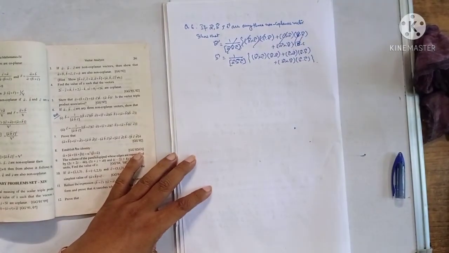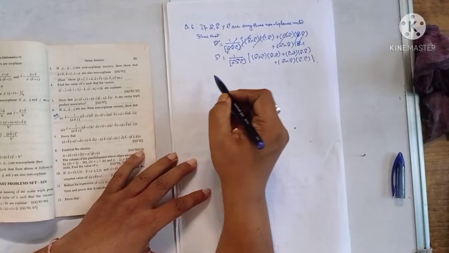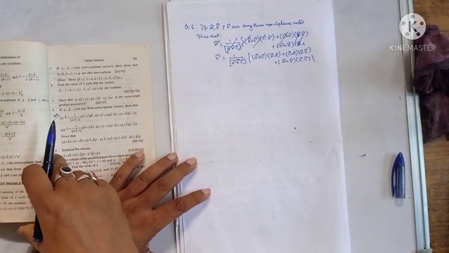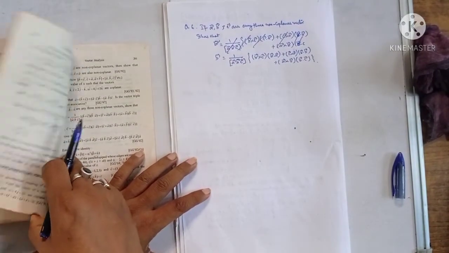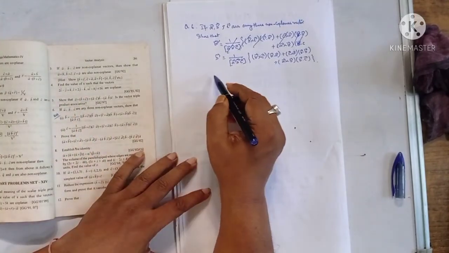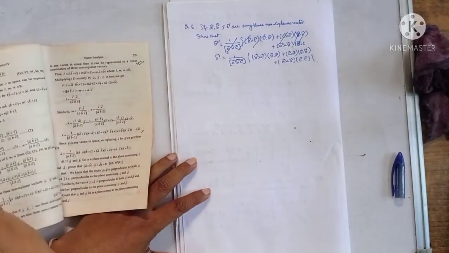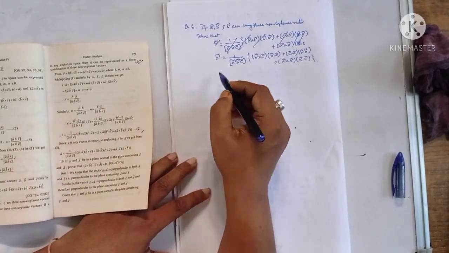So how will you prove it? Such type of question is done in your book, and it has to be non-coplanar, it has said that to be as a linear combination.